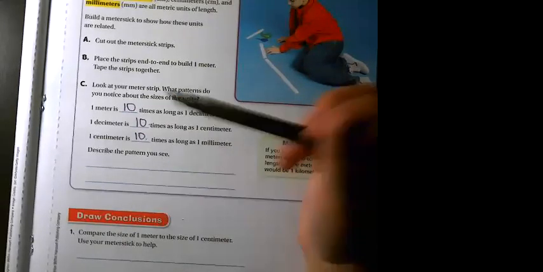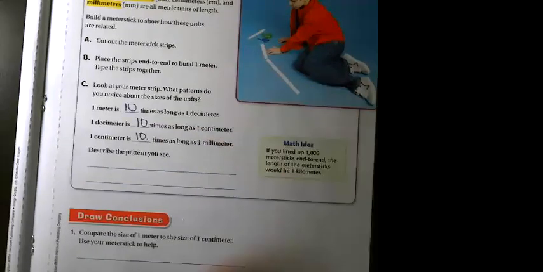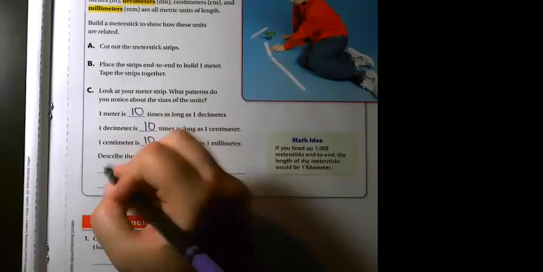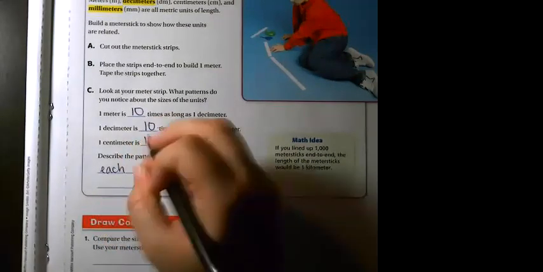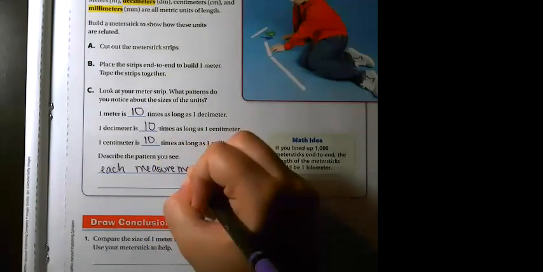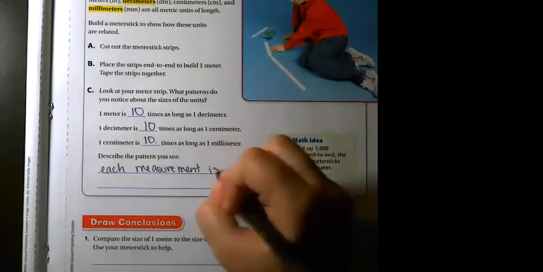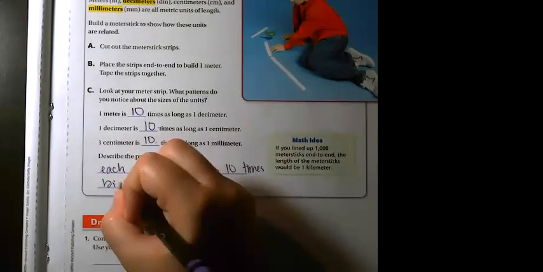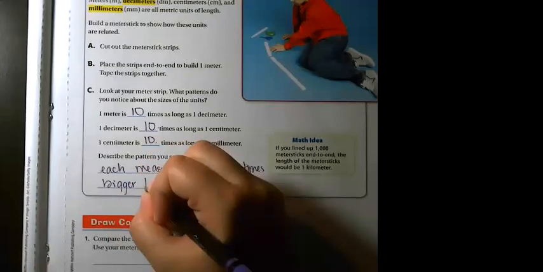Good, we see that every single one of these is 10 times bigger than the next smallest unit. Okay, so each measurement is 10 times bigger than the last.